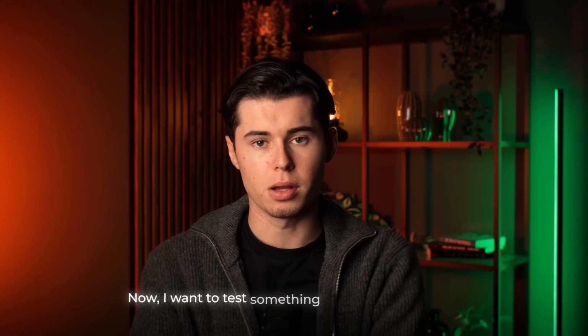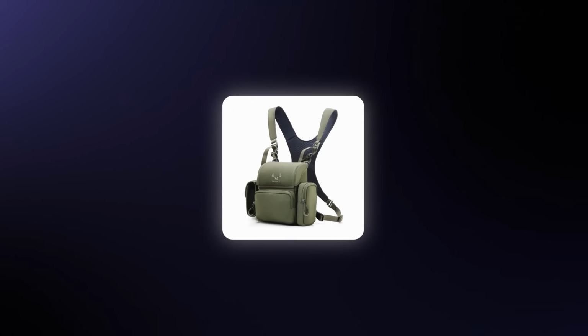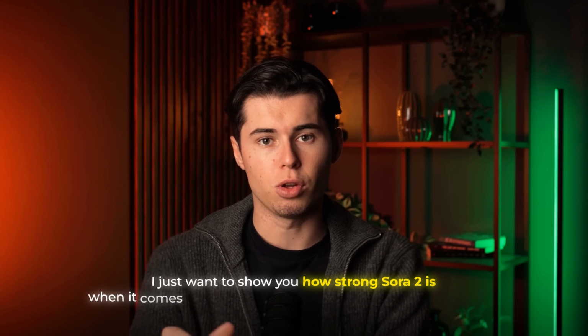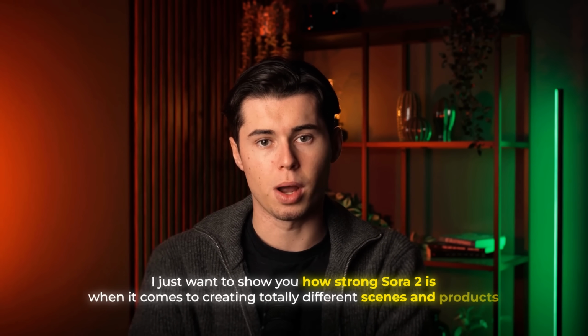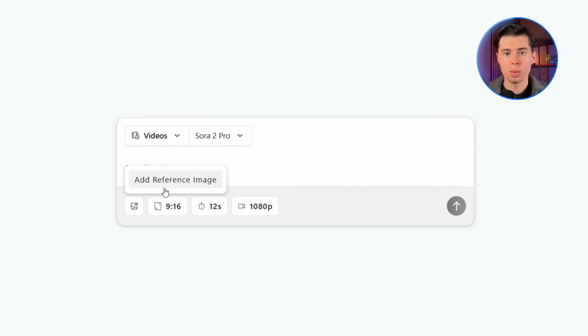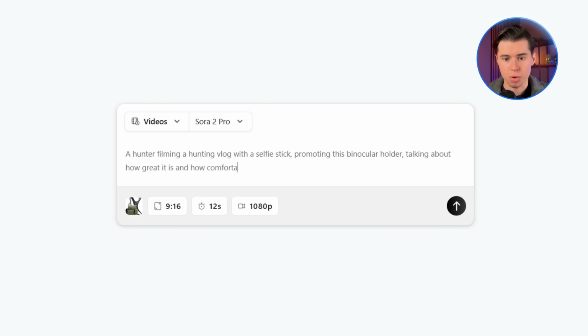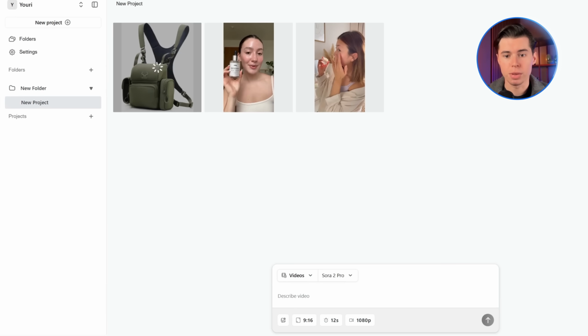Now I want to test something completely different. For this next one, I've got an image of a binocular holder, something a lot of hunters use. I just want to show you how strong Sora 2 is when it comes to creating totally different scenes and products. So I'm going to import it the same way as before. And for the prompt, I'll write a hunter filming a hunting vlog with a selfie stick, promoting this binocular holder, talking about how great it is and how comfortable it feels. Same process applies here. I'll hit generate, wait a bit, and let's take a look at the result.